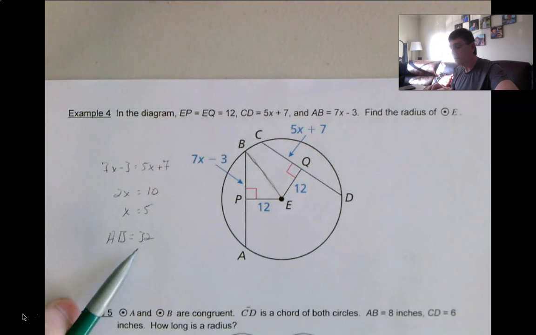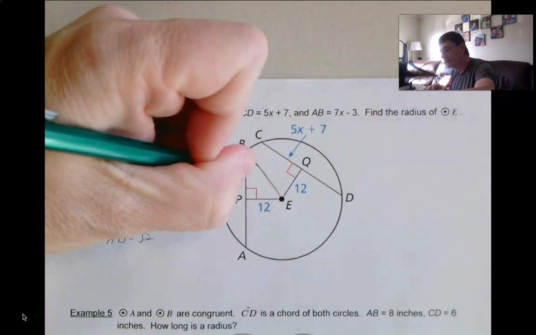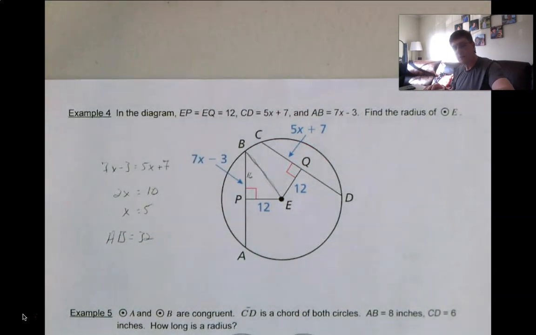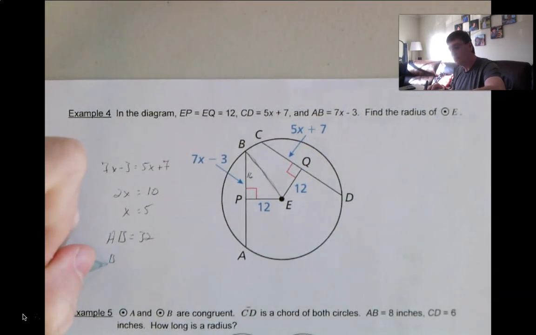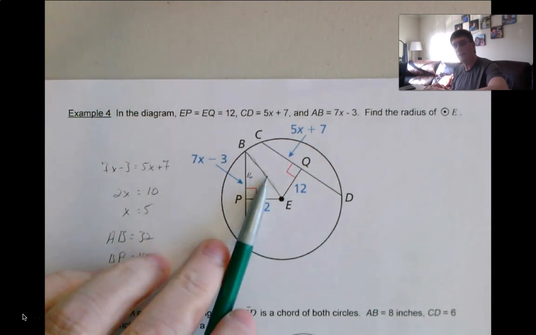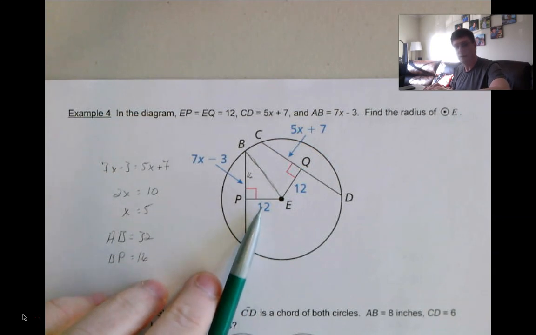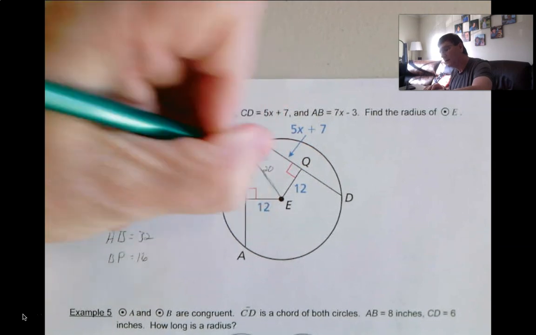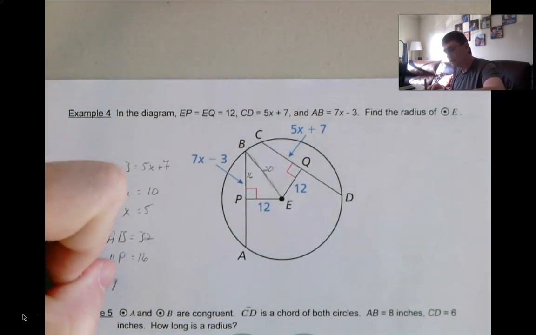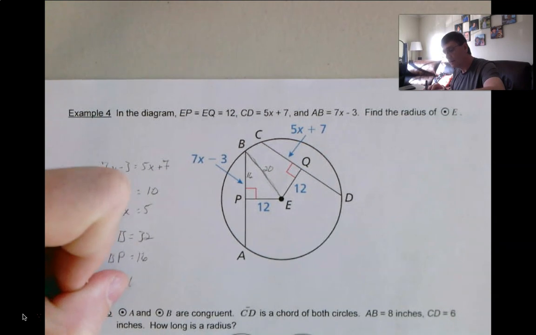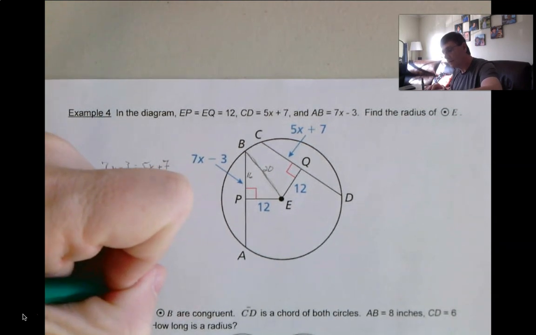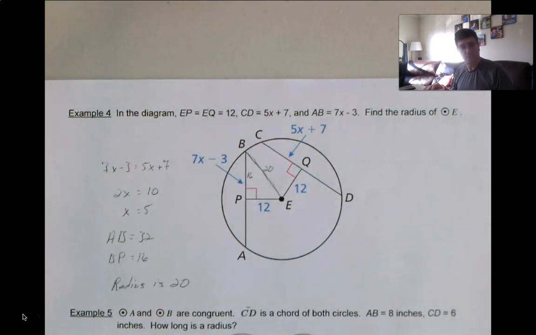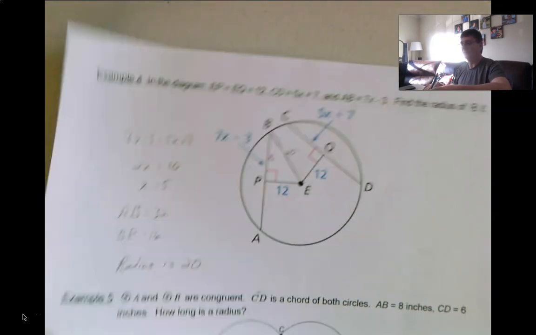And half of 32 is 16. So BP is 16. So this is a 3, 4, 5 multiplied by 4. So 3, 4, 5, making BE 20. Radius is 20 units.